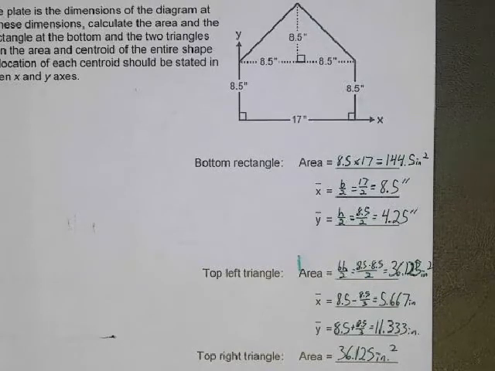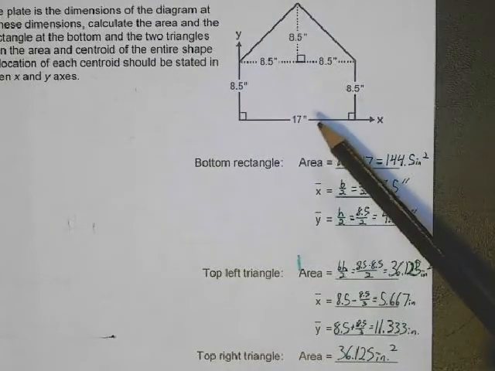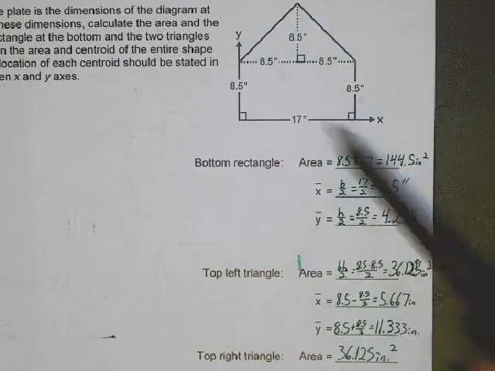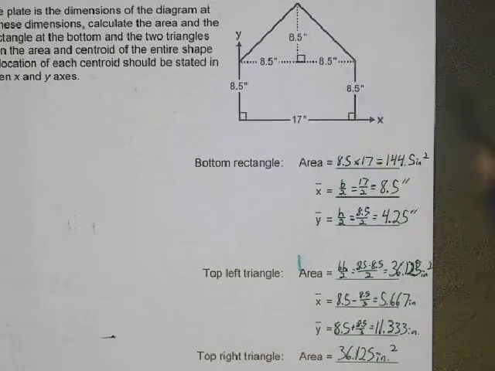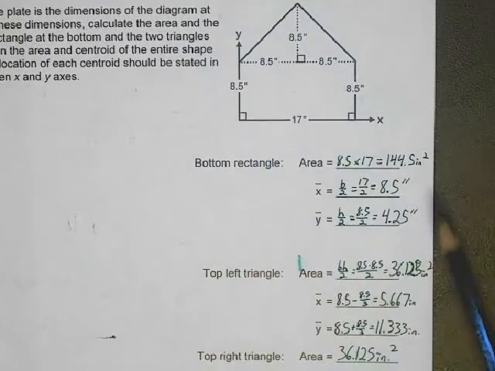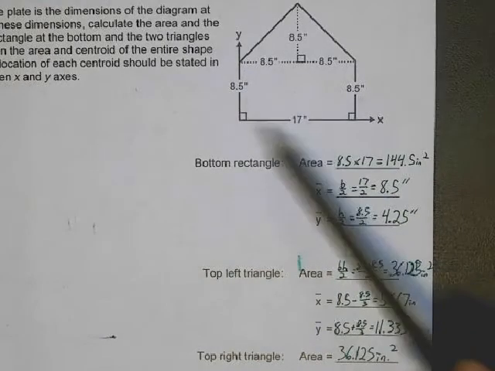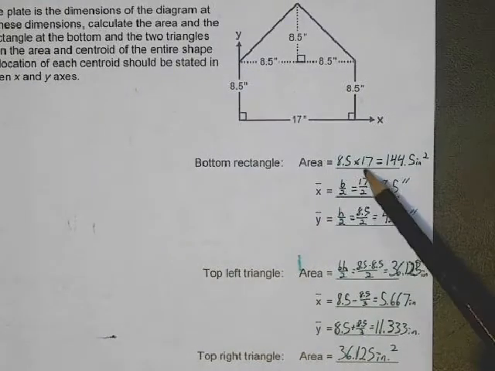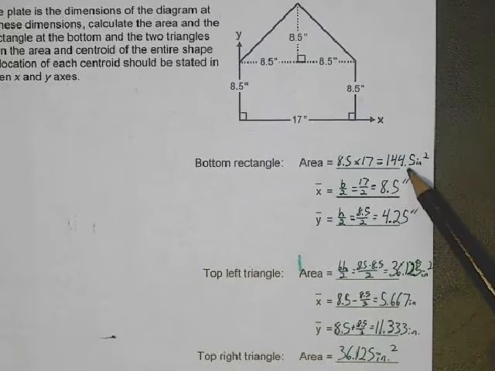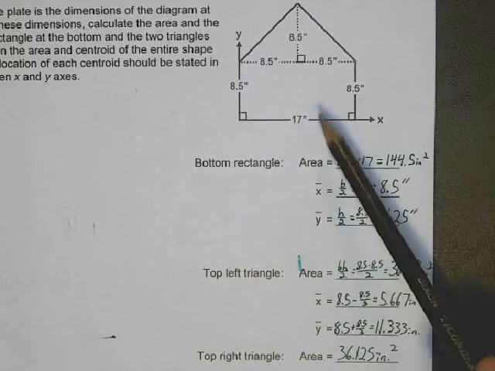So for the first problem, we've got a home plate shaped shape here. That's the proper dimensions. If you're a baseball fan, these are the proper dimensions of a home plate, and we're going to find the centroid of home plate. For the first part, it's the bottom rectangle right here, and we found the area: 8.5 was the height, 17 was the base, so 8.5 by 17 gives you 144.5 inches squared. Next, the x centroid, or x bar, of just the bottom rectangle.